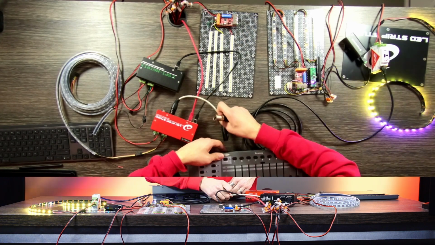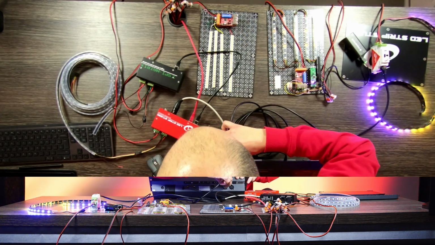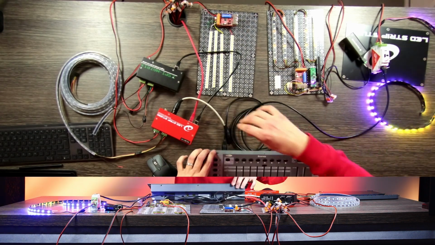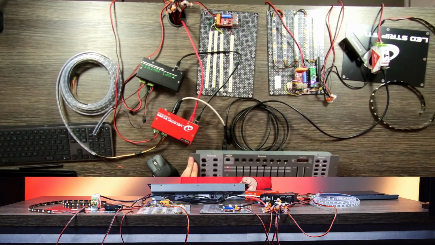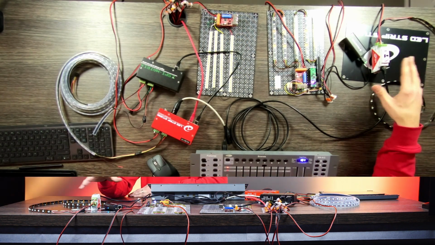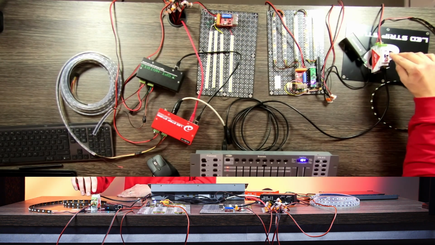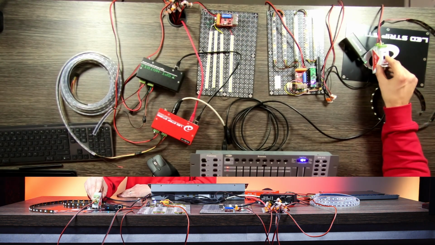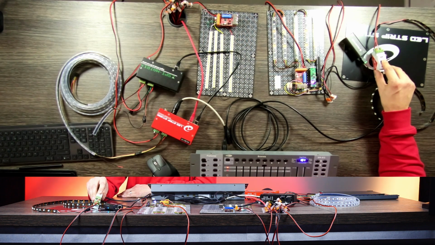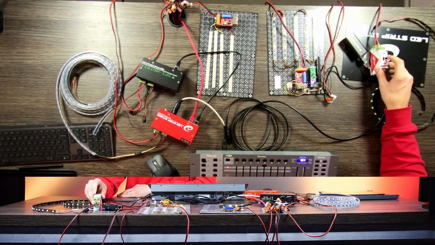there is a little LED that will indicate that there is some DMX data flowing in. And the device will switch from standalone to DMX SD card mode. You can see it on this little icon over here. It's flashing yellow rapidly. That means that it is receiving DMX.